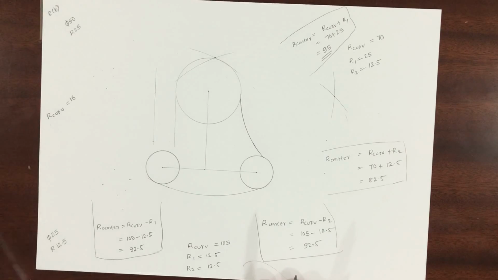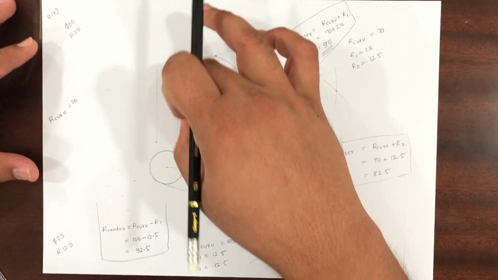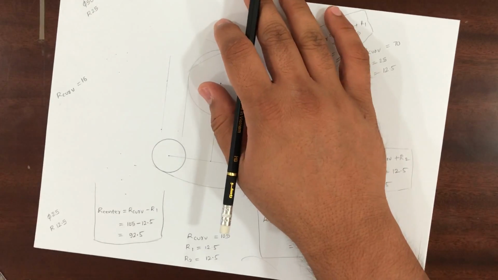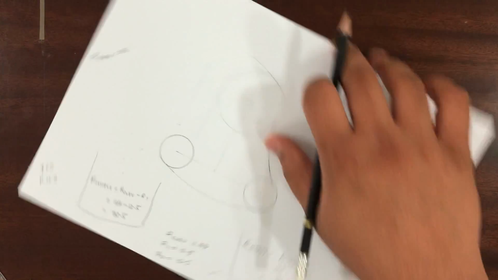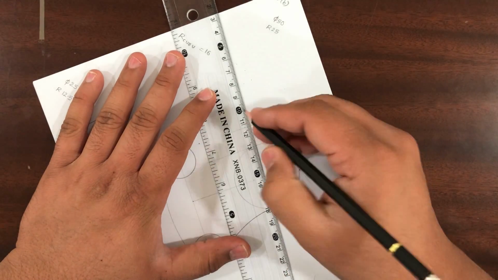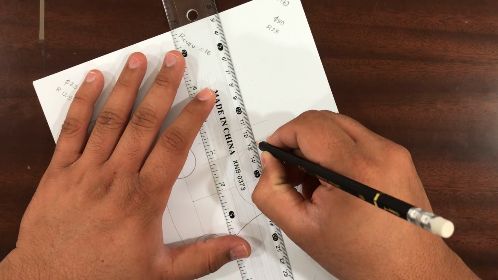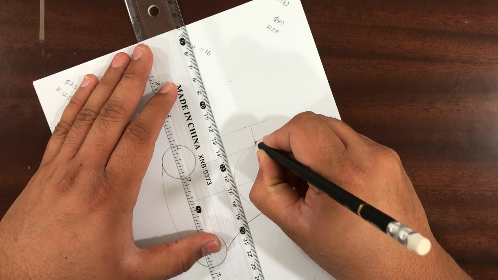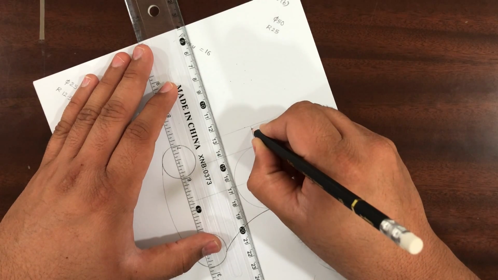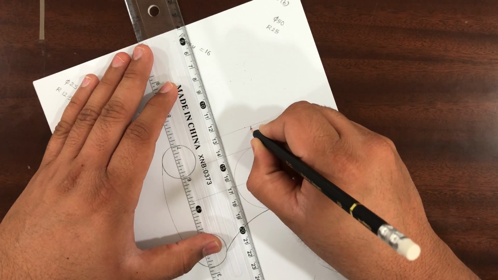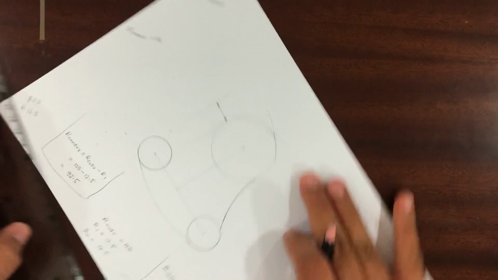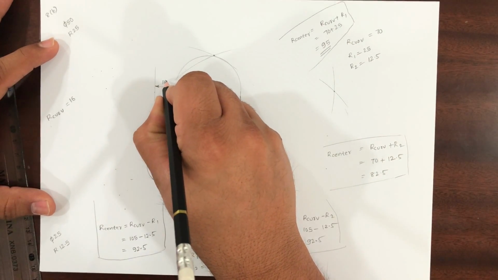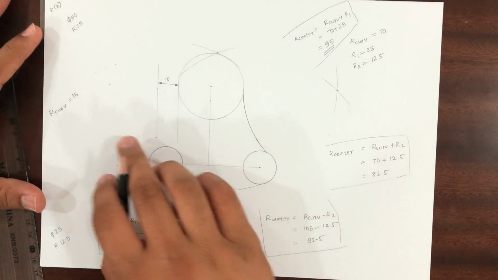After drawing this line, so this procedure is for the line. Line is finished now. Okay, so this distance is how much? 16. From here to here, the distance is 16. So this distance is 16.